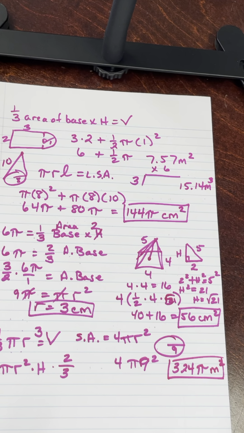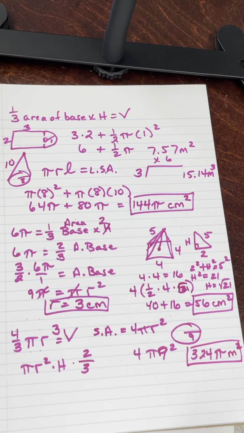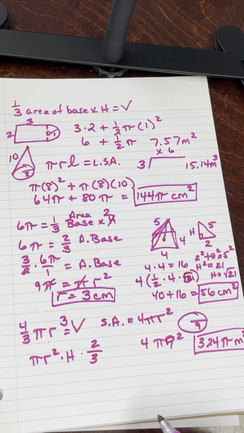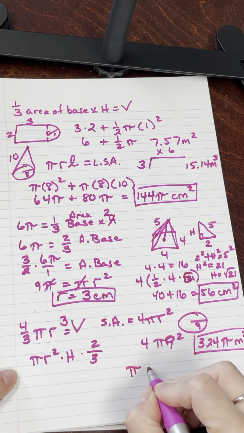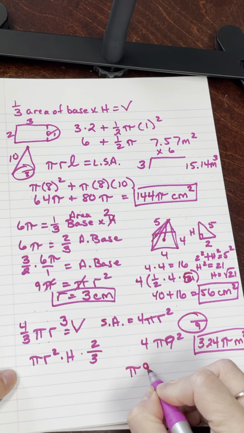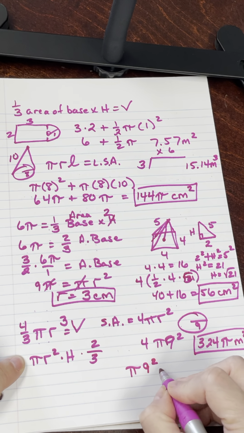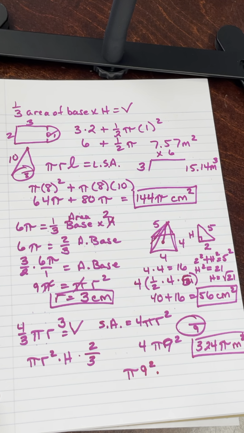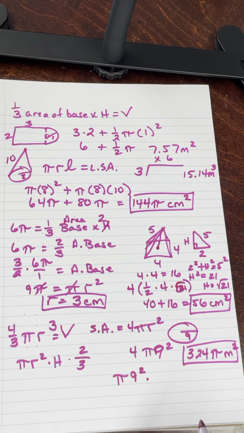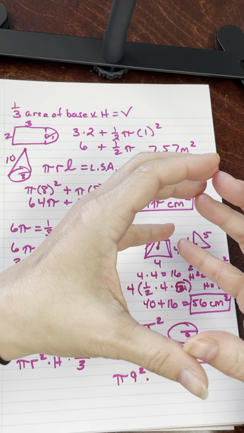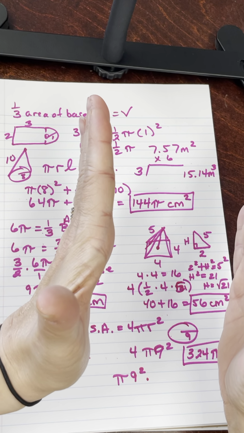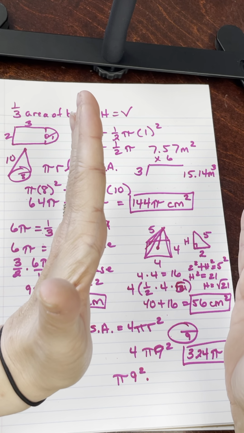Then it asks for the volume, so we're going to take pi times our radius squared times the height. Now, what does the height in a sphere look like? It is because the can that it's encased in is touching the ball, it's basically the diameter of the circle.